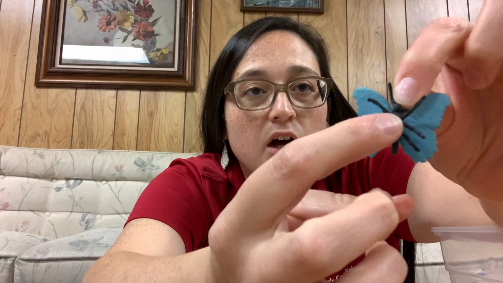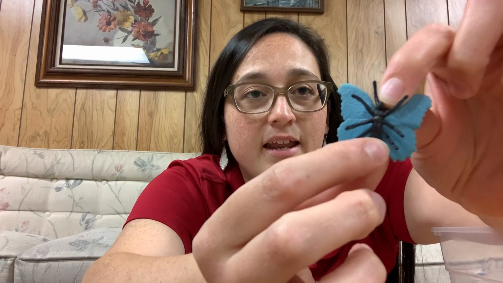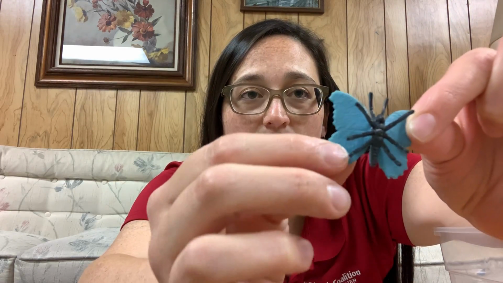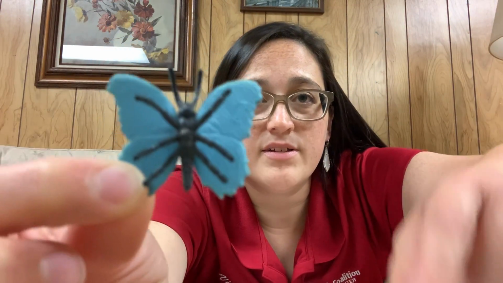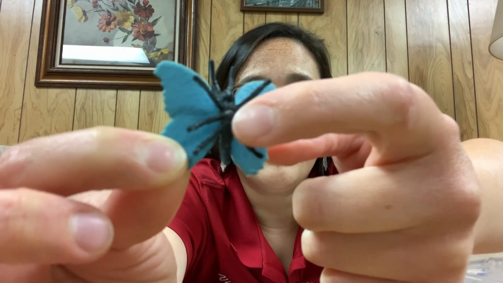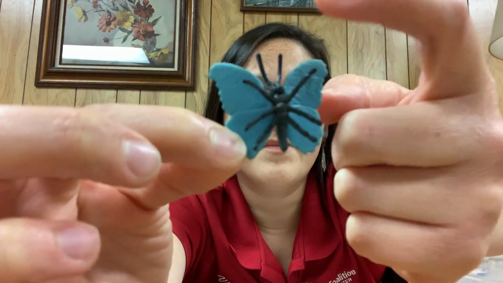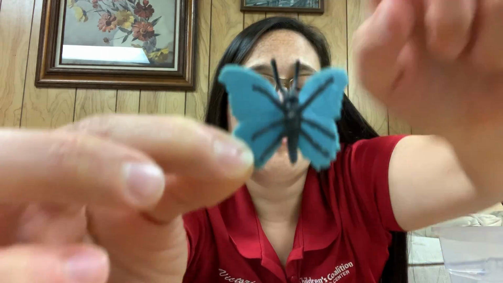So an insect has a head, a thorax, and an abdomen. So they have 3 parts and they have 6 legs. Okay, all insects. So this is how the butterfly looks. This is its head, its abdomen, and its thorax. And these are its 6 legs and its antennas. Okay, so this is a butterfly.